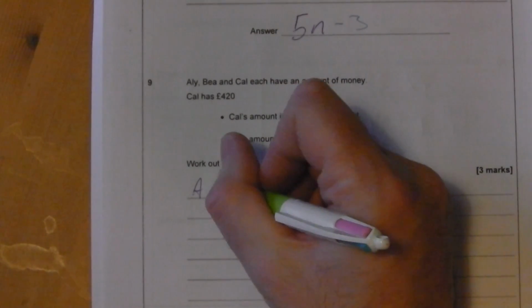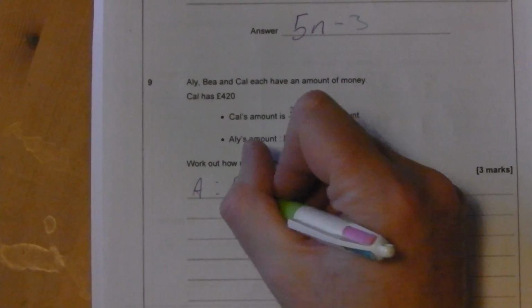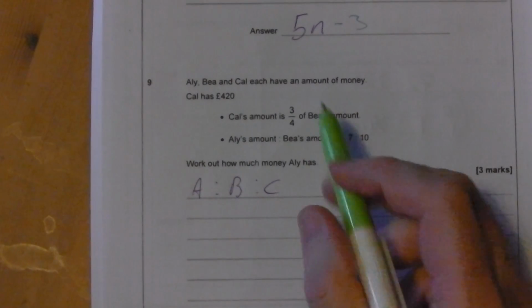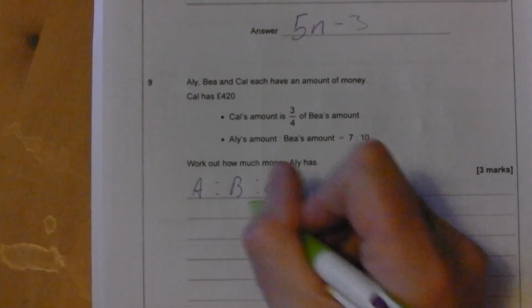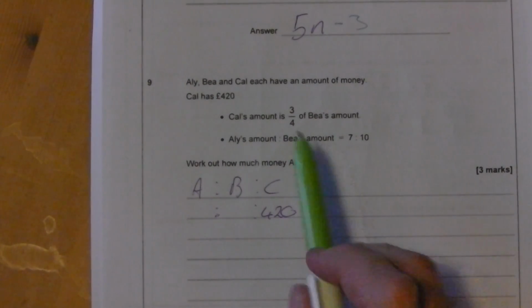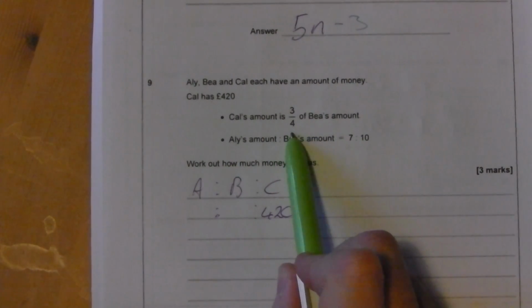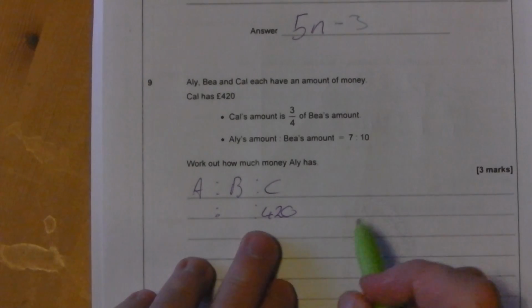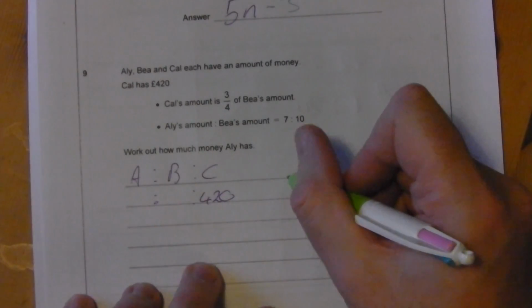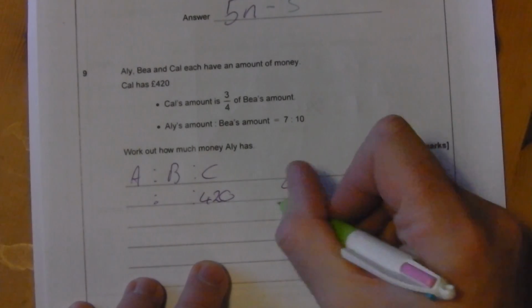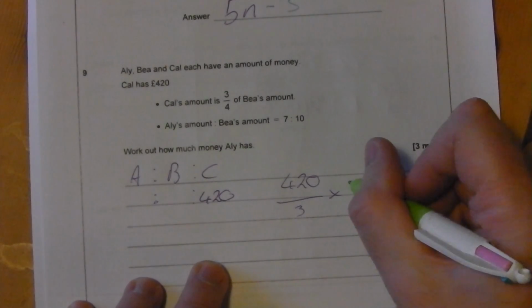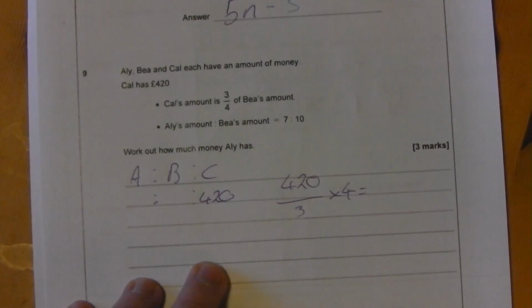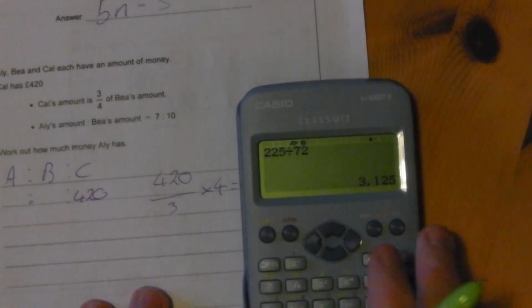So we've got Ali, B and Cal, and we know that Cal has 420, so let's work out now. Now Cal's amount is 3/4 of B's amount, so we can take that 420, we can divide it by 3 to find out 1/4, and then we can times it by 4, and that will give us how much B has got.